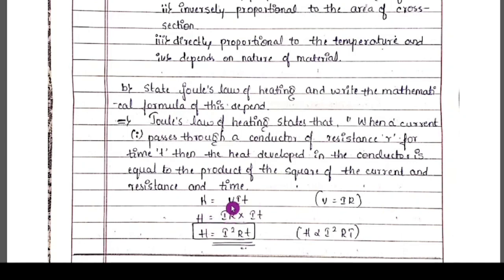So H is equal to V into I into T. V is from Ohm's law, that is I into R, so H is equal to I into R into I into T. So it becomes I square RT. So H is equal to I square RT. So H is directly proportional to I square R into T.